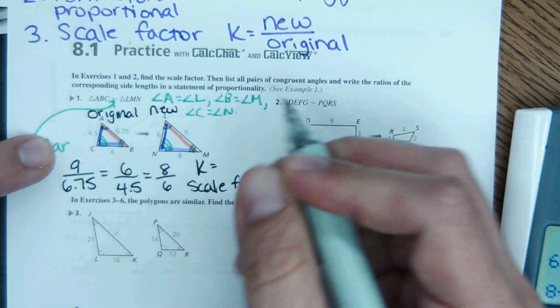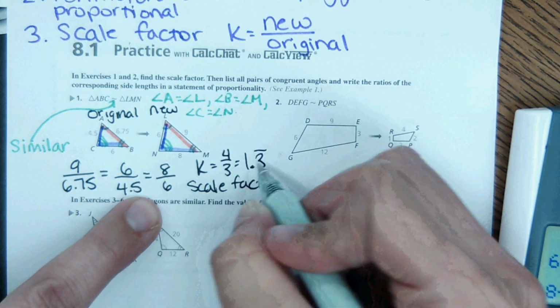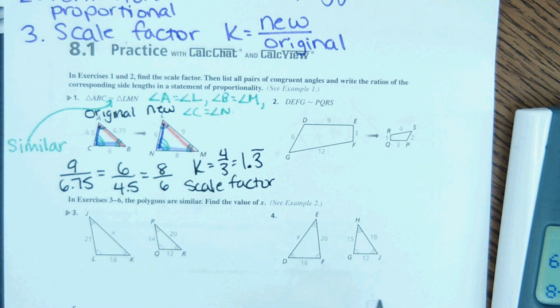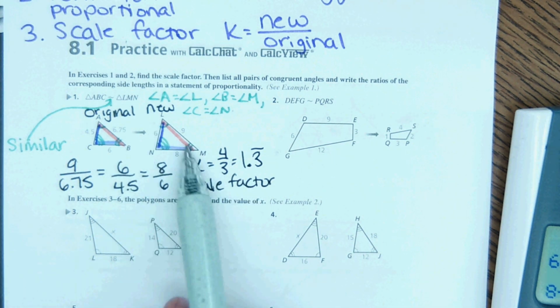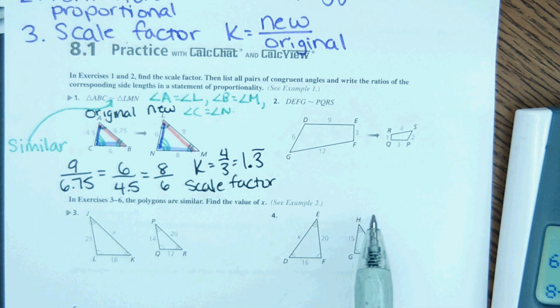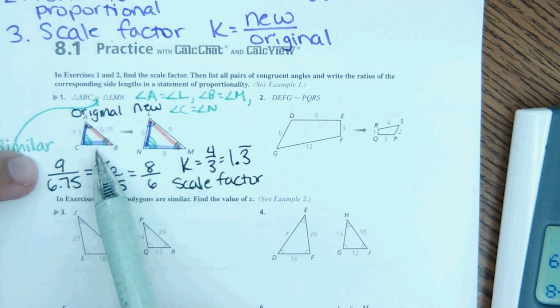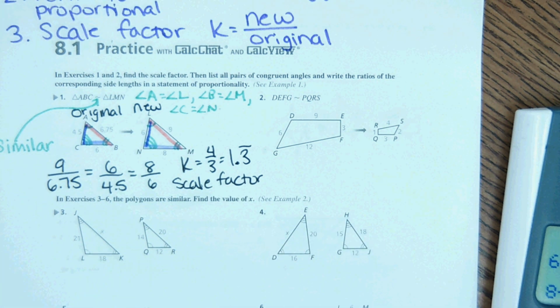So the scale factor is, if we reduce this fraction, 4/3, or like we got in the calculator, 1.3 repeating. That's the scale factor. So you could take any one of the segments in the first figure, multiply it by 1.3, and you'd get the length of the segment in the second figure. If the scale factor is greater than 1, the shape is getting bigger. If it's less than 1, the shape is getting smaller.